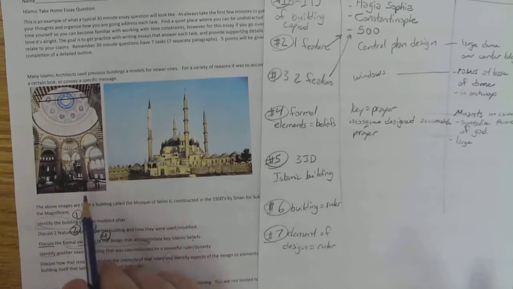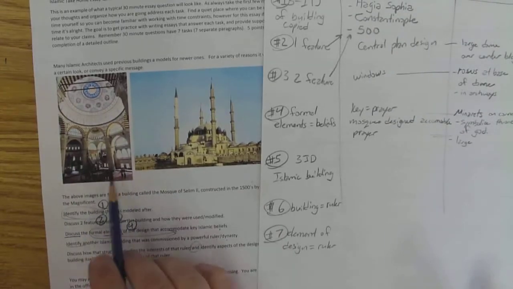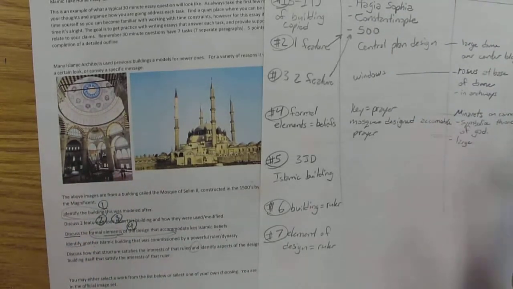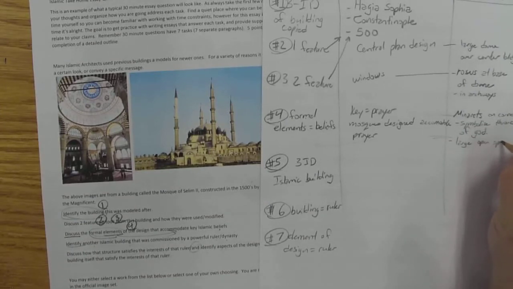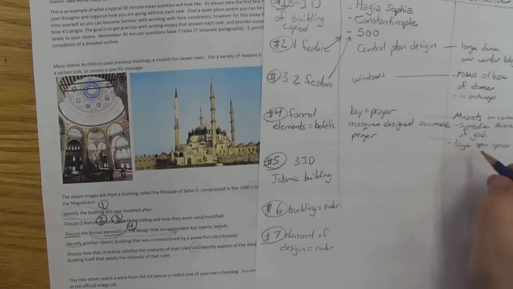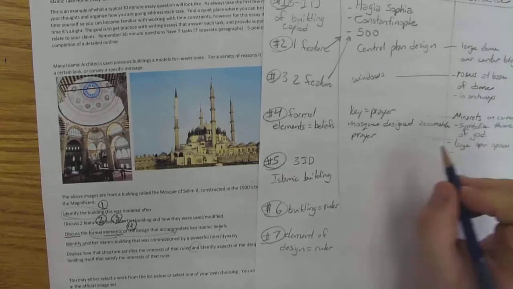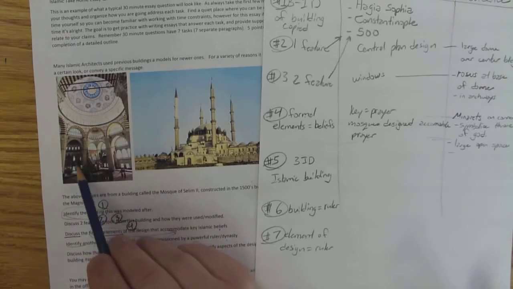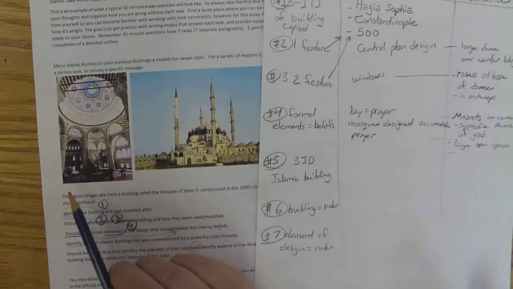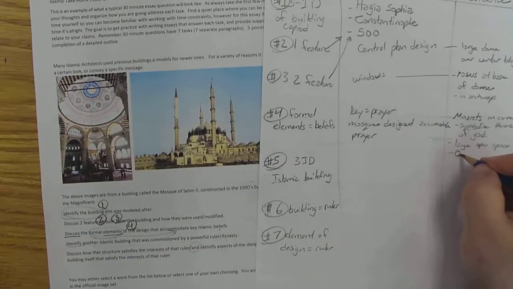I can talk about this large open space, a big central plan mosque. If I look at the picture here, I can see the floor is just this large open space to accommodate prayer. You can see they all face the Qibla wall. We can see that the Qibla wall is right over here. You can see the minbar and the mihrab over in the picture. So that's what I would mention.